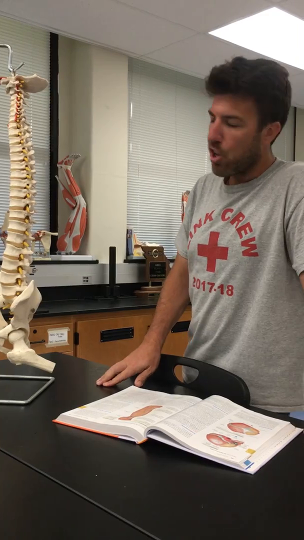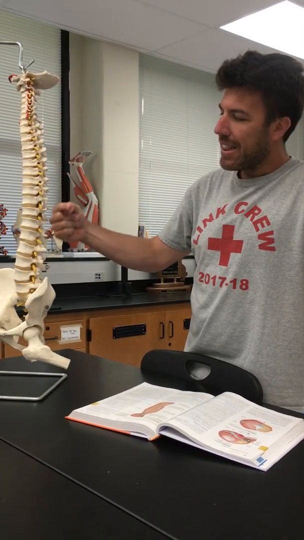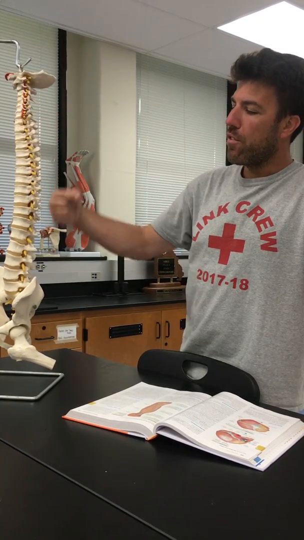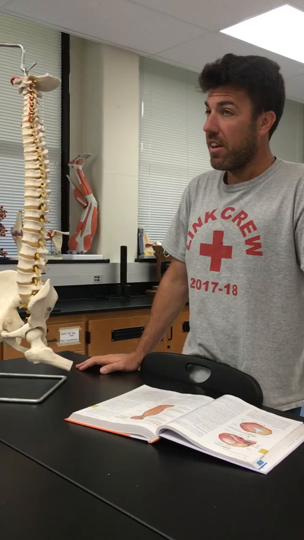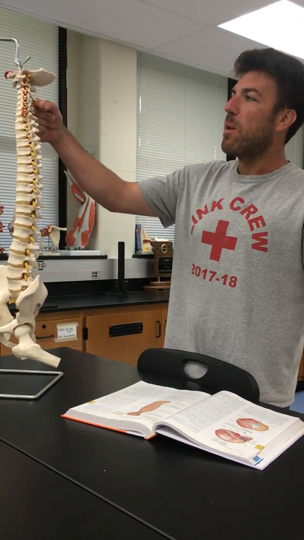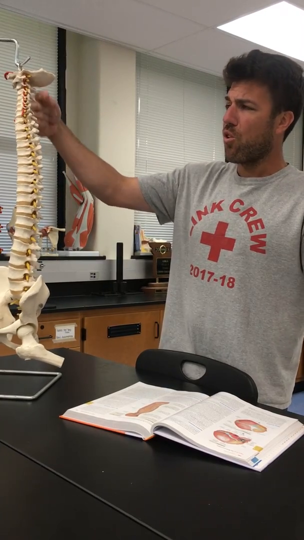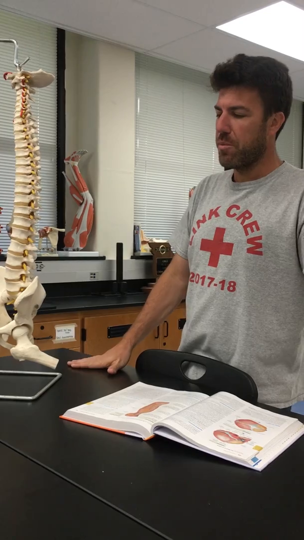The secondary curves are the cervical curve and the lumbar curve. If you ever have a baby or have held a baby, their heads are all over the place. Once babies learn to hold their head up, this cervical curve forms, and once babies learn how to walk, the lumbar curve actually begins to form.